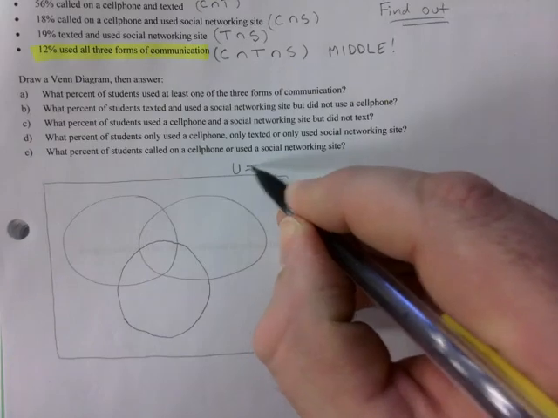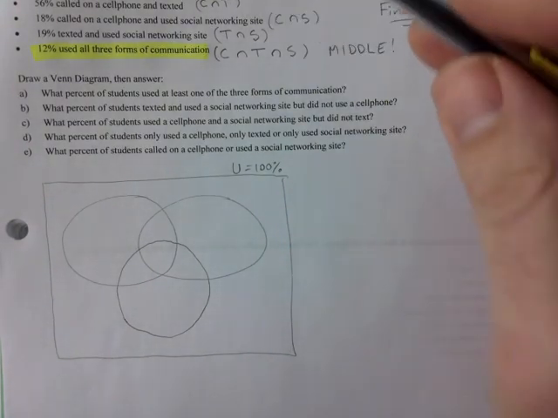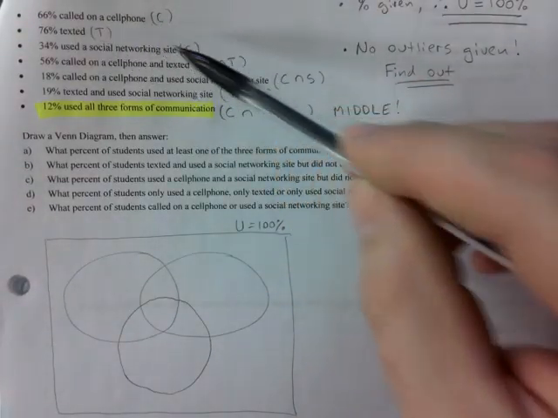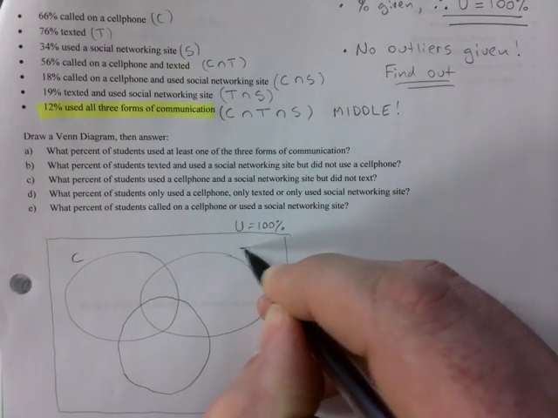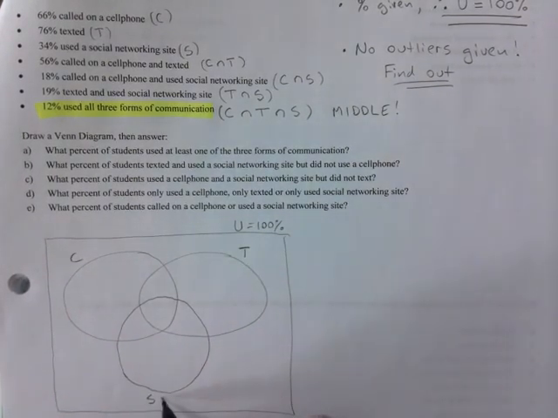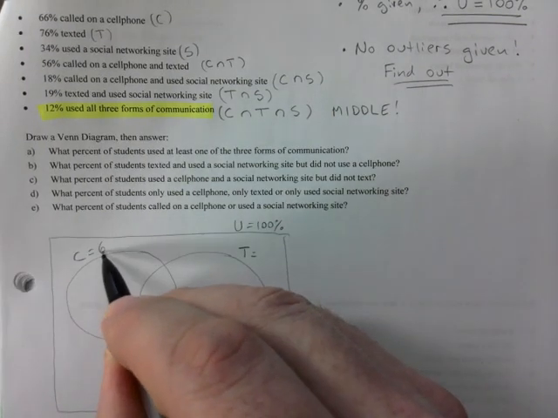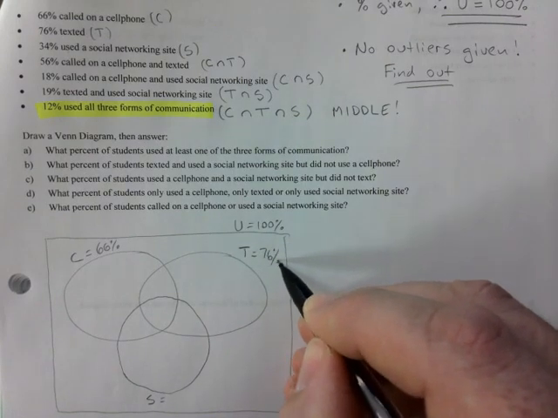I'm going to say U is 100%. I'm going to label my sets in the order that they're provided. So CTS. So I'm going to go C, T, and S. Cell phone is 66%. Texting is 76. So just fill that in.